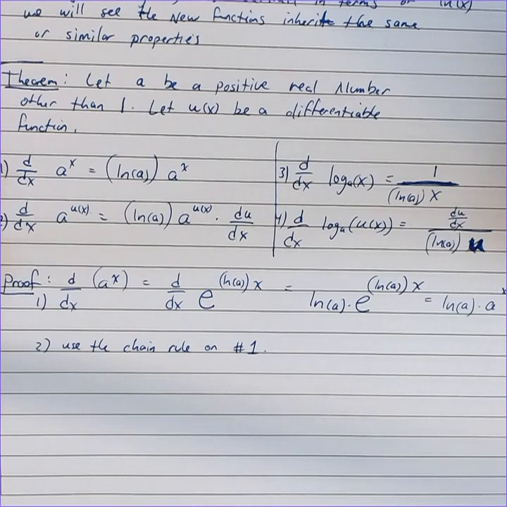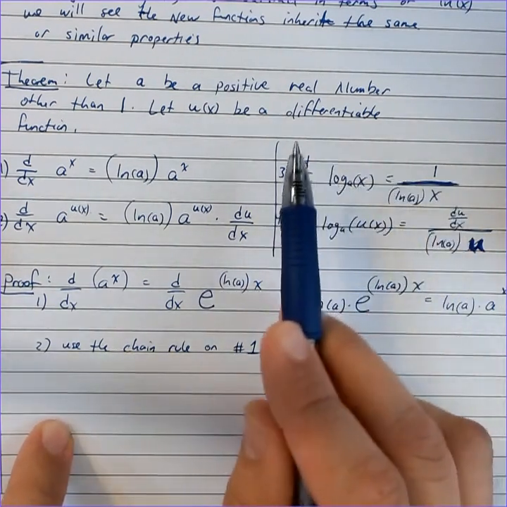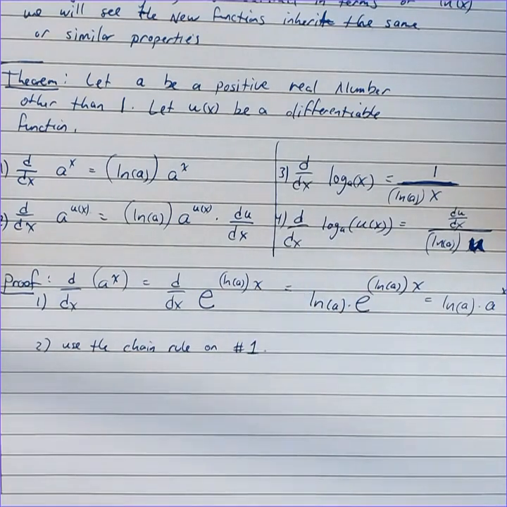In fact, maybe try it now. Go ahead and pause the video and work through number 3. See if you can find the derivative, and then once you have a result, once you've completed a proof, go ahead and unpause the video and we can go through that one together.